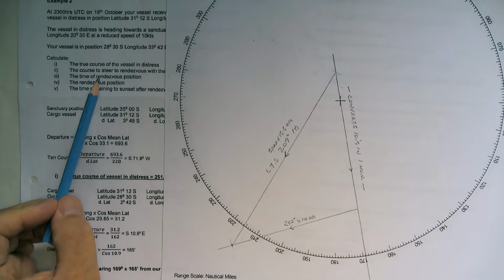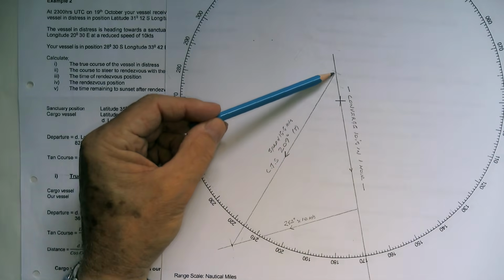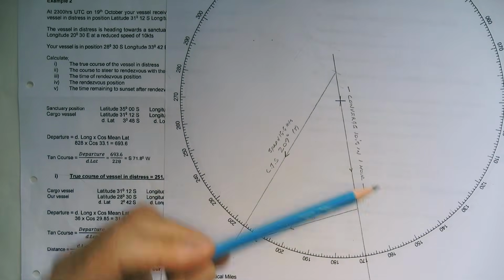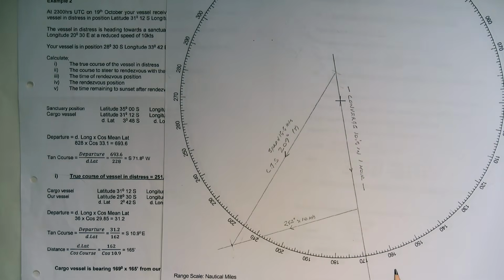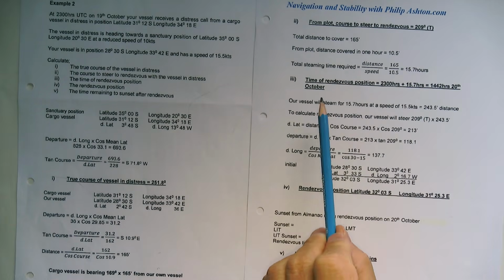Now to get the time of the rendezvous, we know that we're 165 miles apart, but if we measure from there to there, we can see that for every hour, because it's a 1 hour plot, we will converge by 10.5 miles. So the steaming time required is 15.7 hours. So the time of rendezvous is 2300 plus that time.